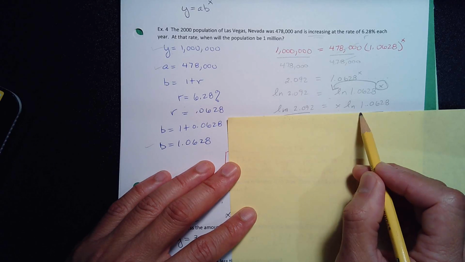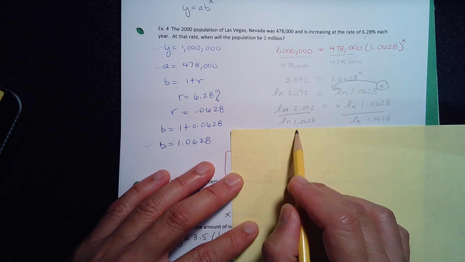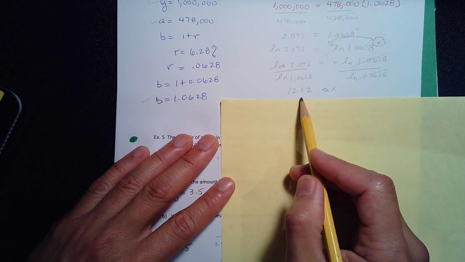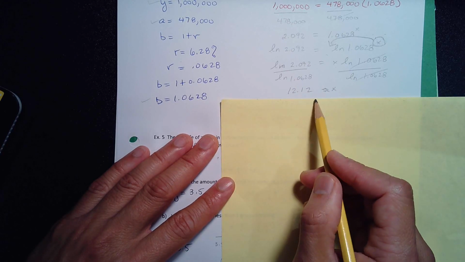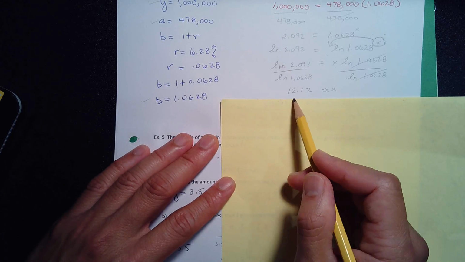To get x by itself, we just divide by whatever's next to x. So that reduces to 1. So we have roughly 12.12. So x represents the time. So it's taking 12 years.